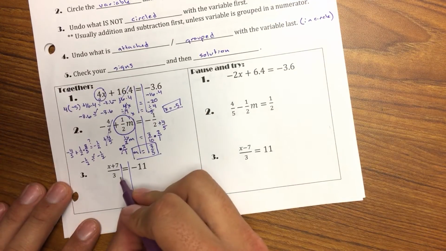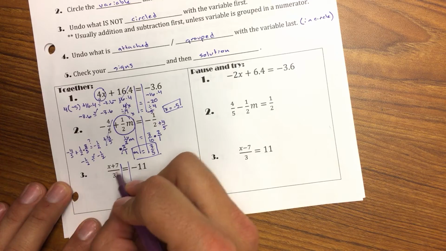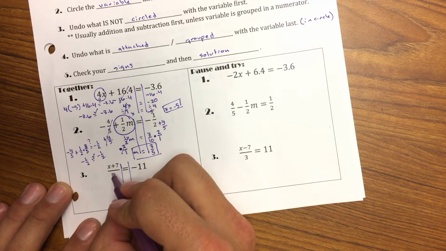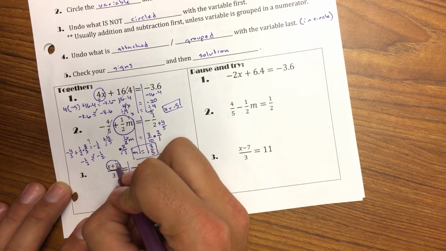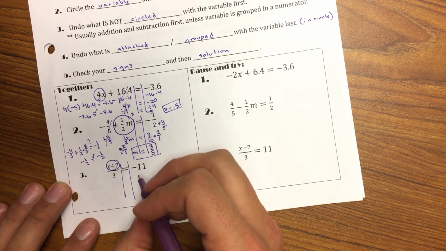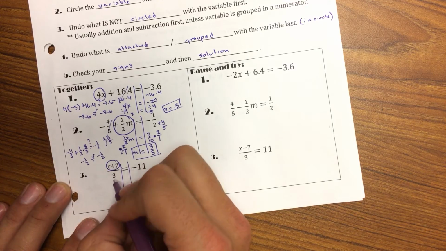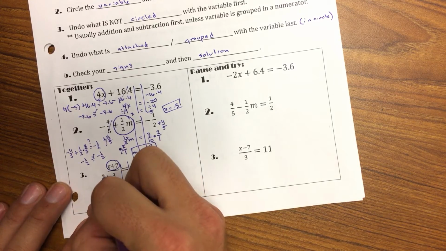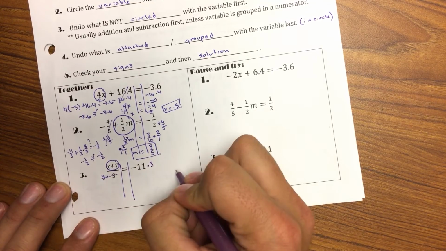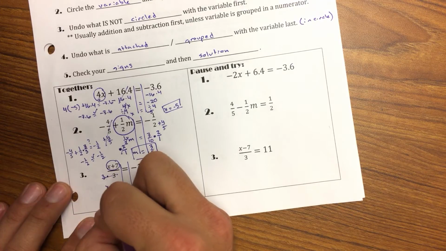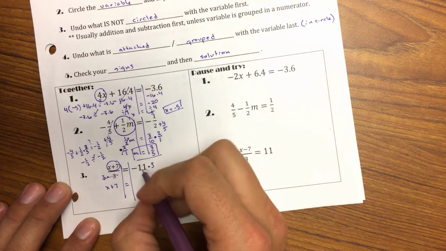I'm going to circle what's attached or grouped with my x. X plus 7 is all being divided by 3, so that's not grouped, but the plus 7 is actually grouped with my x in the numerator. So that's what I'm going to circle. And now I need to undo what's not circled, which is dividing by 3. So to undo dividing by 3, I'm going to multiply by 3 on the left and multiply by 3 on the right. So I get x plus 7 is equal to a negative 11 times 3.